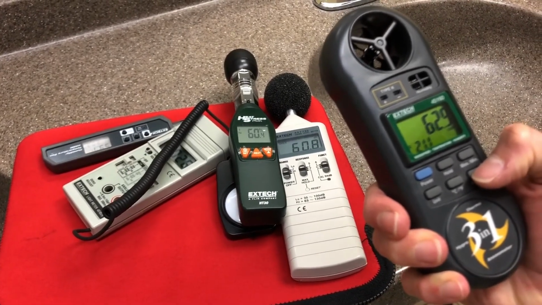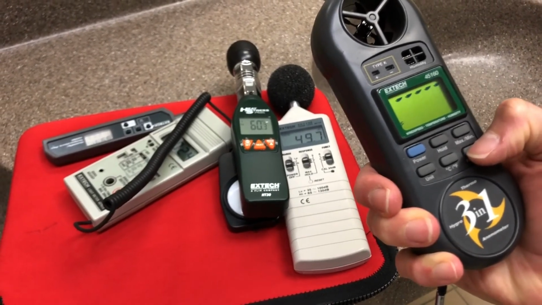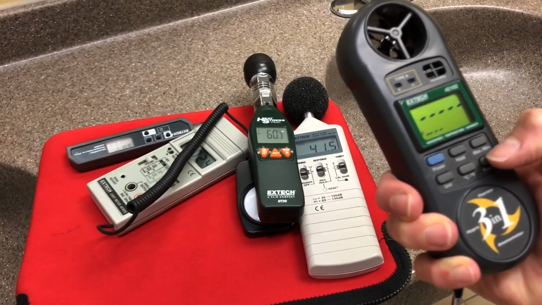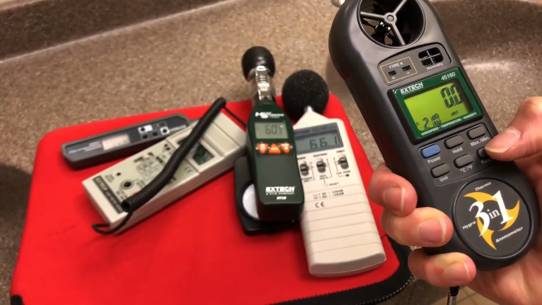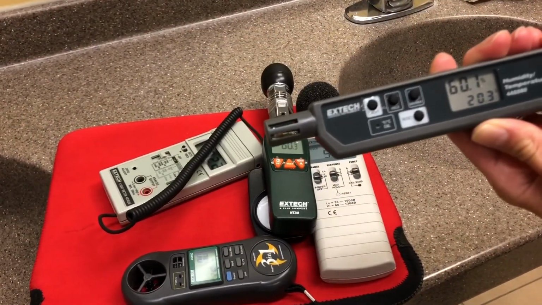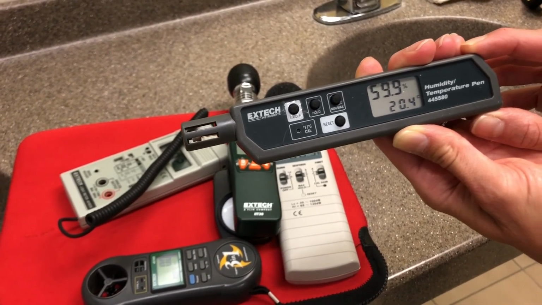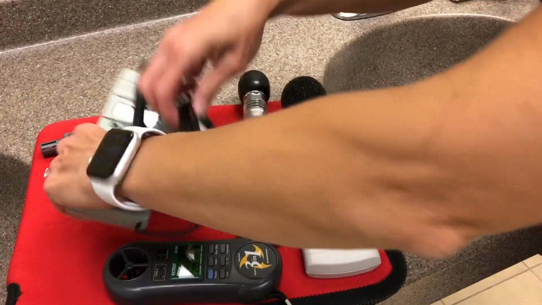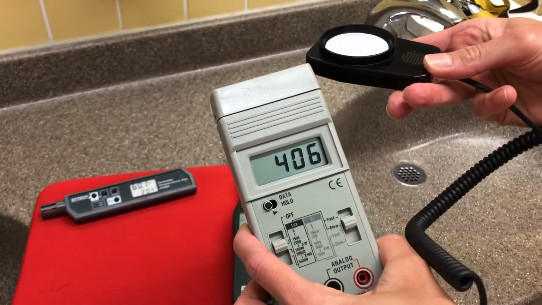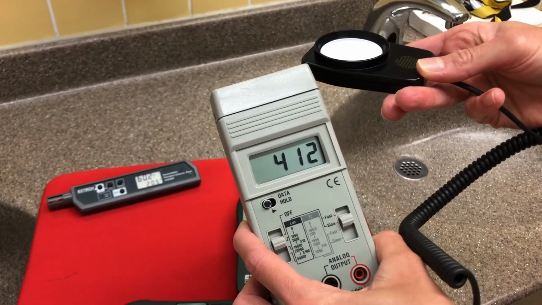63% relative humidity and 21.1 degrees Celsius. And no wind speed here. The temperature pen, also very consistent with the other tools. And then the light meter, at just over 400 lux.